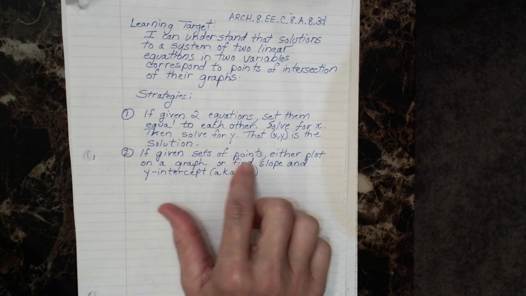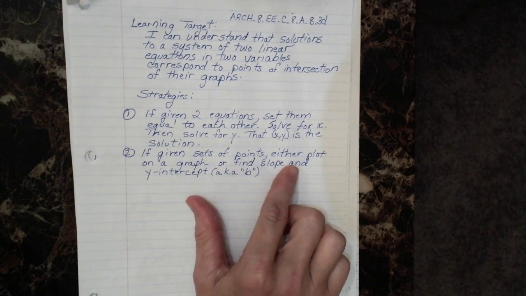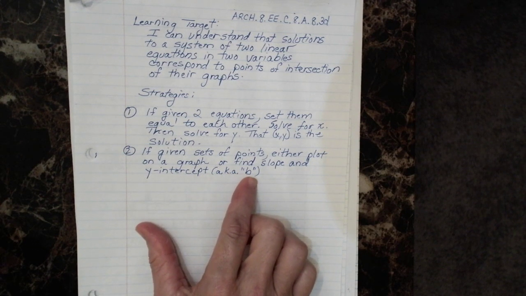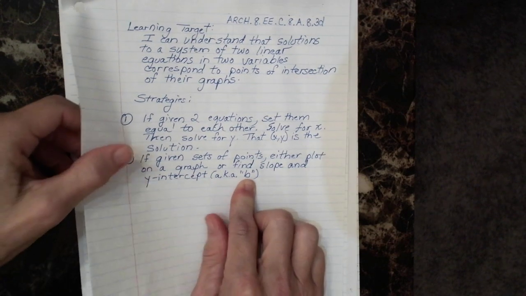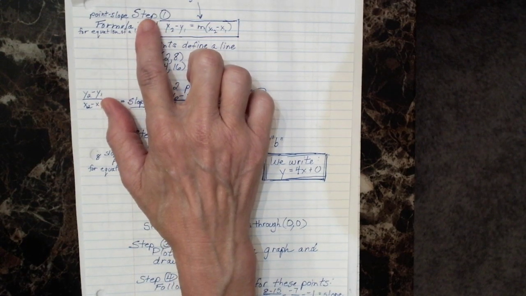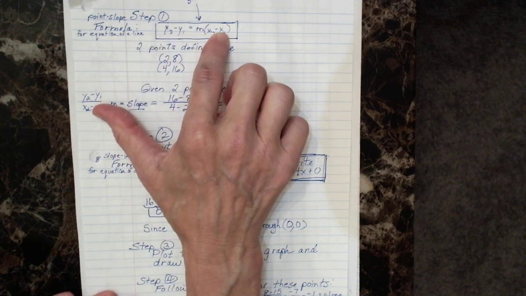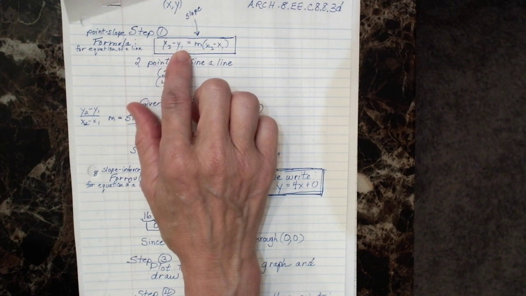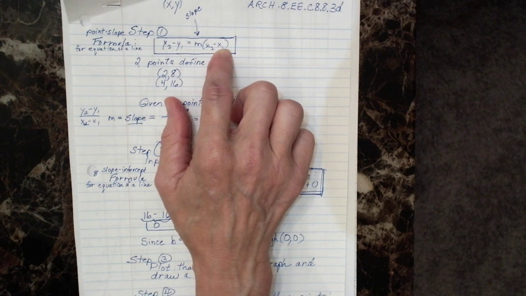If given sets of points, either plot on a graph or find slope and y-intercept, also known as b. So let's look at that. Step 1. The point-slope formula for equation of a line looks like this. It says y2 minus y1 equals m times x2 minus x1.